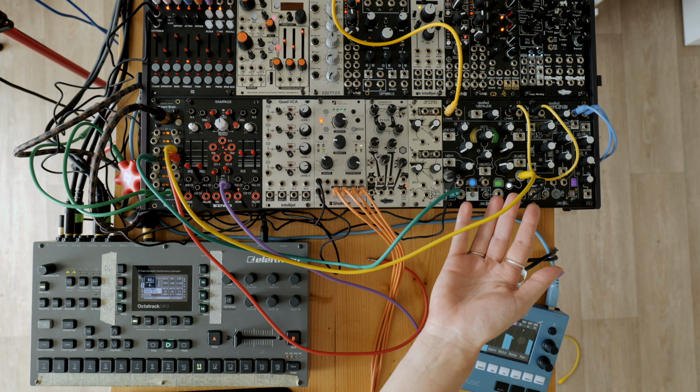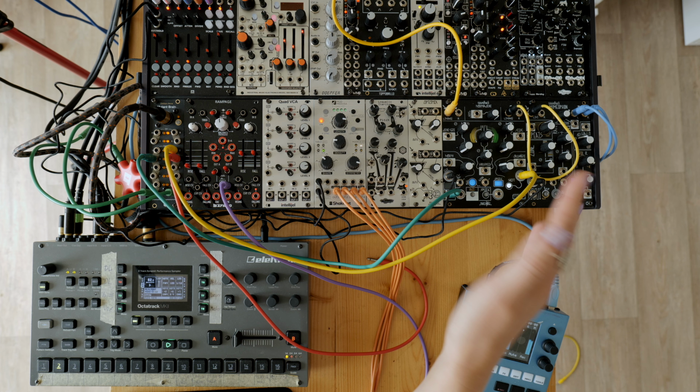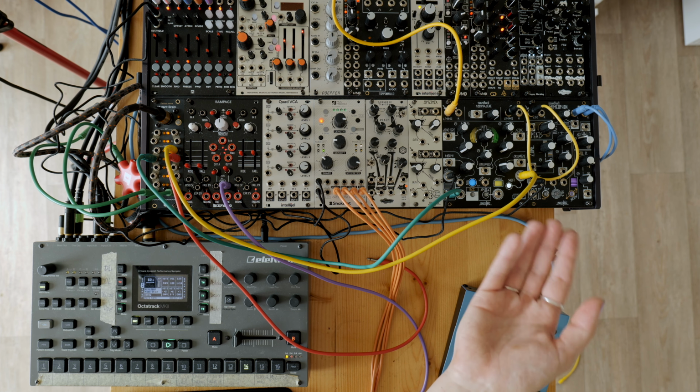Morphagene isn't just a slicer, it can turn your voice into a whole instrument, as you can hear, just by stretching, looping, and letting it breathe. So that's my first time chopping vocals with Morphagene. Not as a pro, but as a curious artist trying something new.